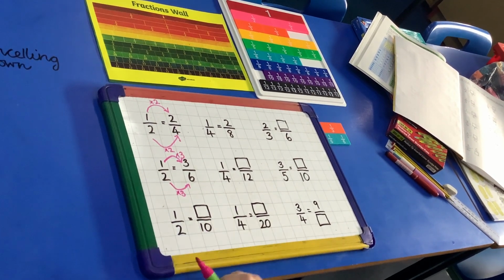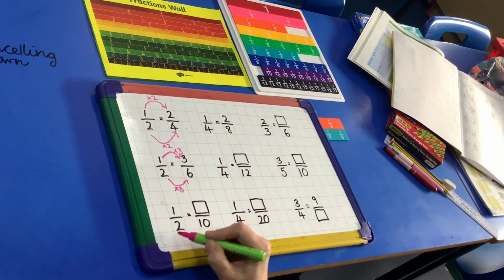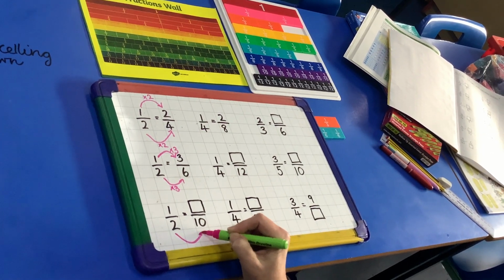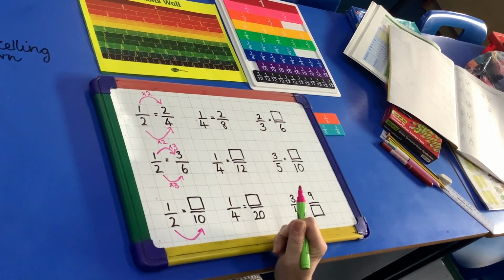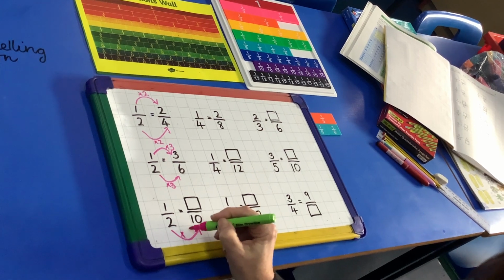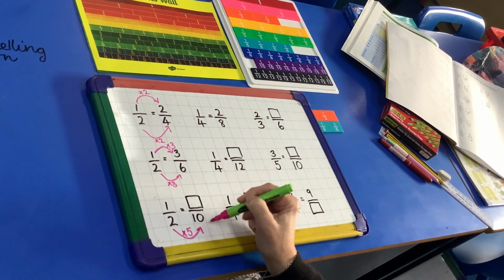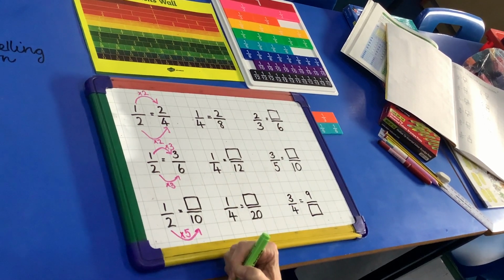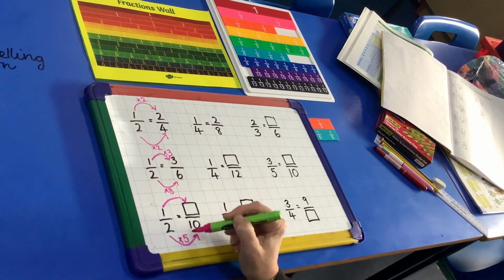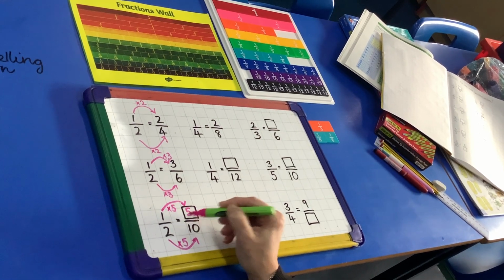Okay, now let's see here. I've now got to work out the missing numerator here. Well, I know these two, so let's see what has happened. What's that 2 been multiplied by to get to 10? Well, I'm sure you know. 2 times 5 is 10. So because I've done that to my denominator, I need to do exactly the same to the top, to the numerator. 1 times 5 is 5.